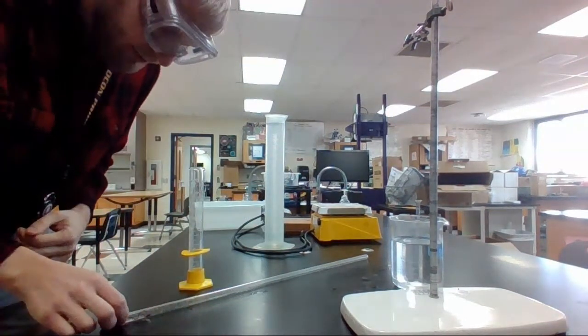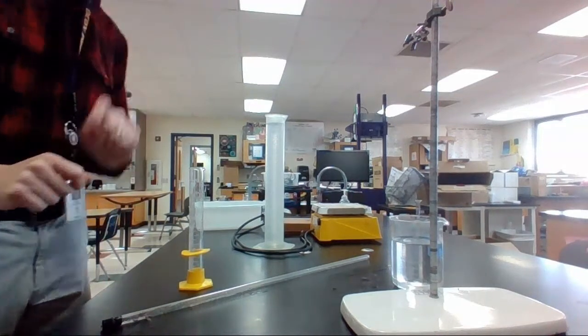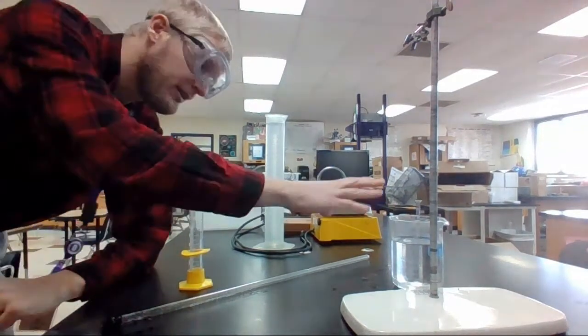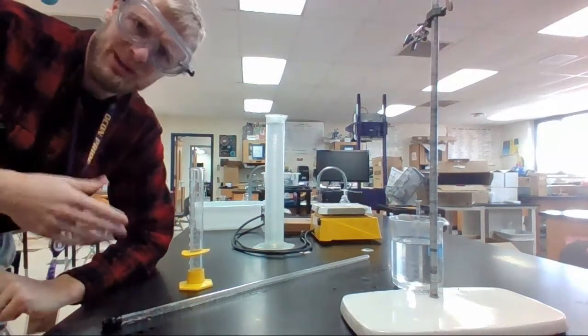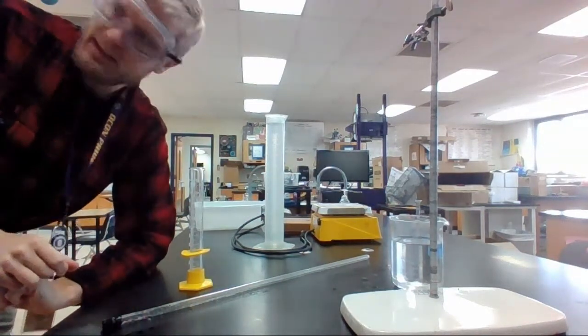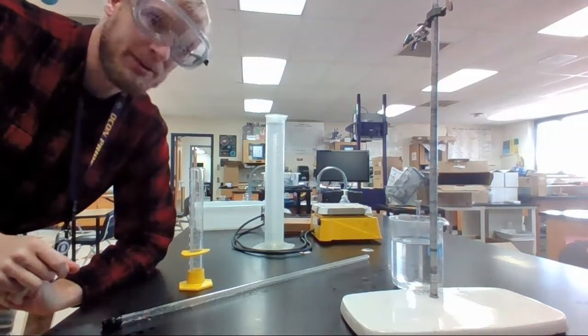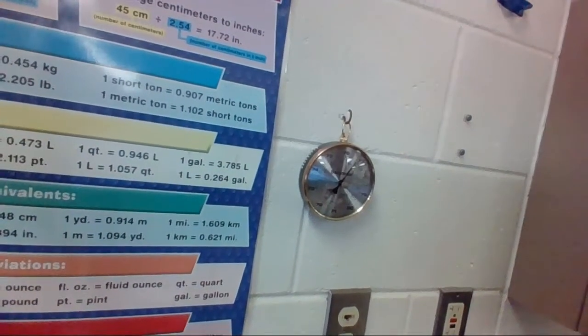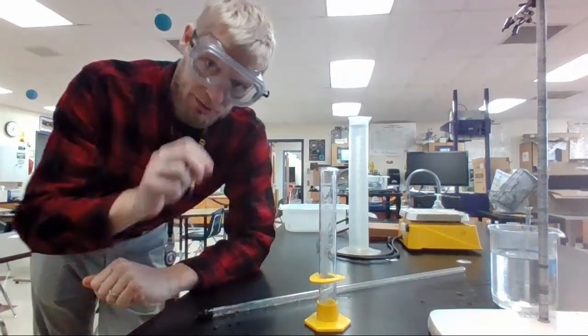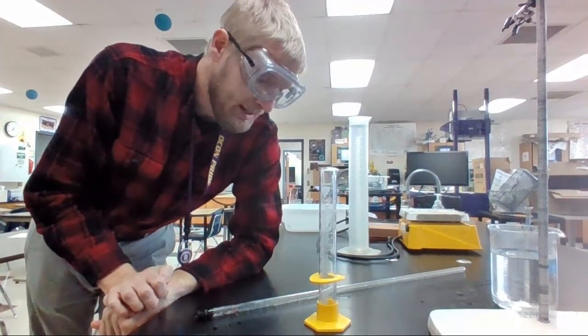So first things first, we need to know the temperature, not of the water, but the air temperature. And it is about 18 degrees Celsius if you just look at any thermometer. And then we got to look at the pressure right there. And it's about 768 on our barometer. So those are the two values we're going to write down, and I'll get back to you at the end writing all those numbers down. We'll walk through it together.